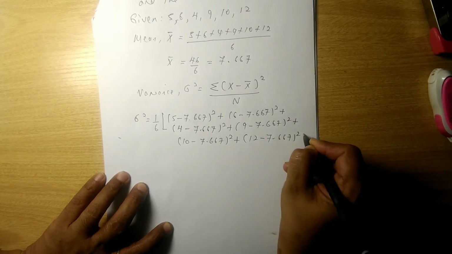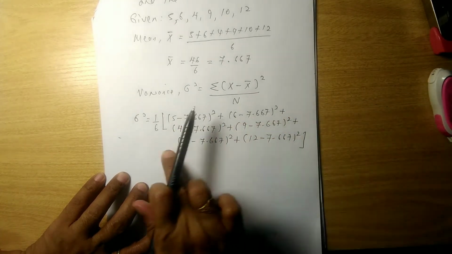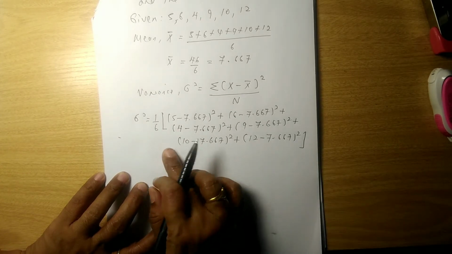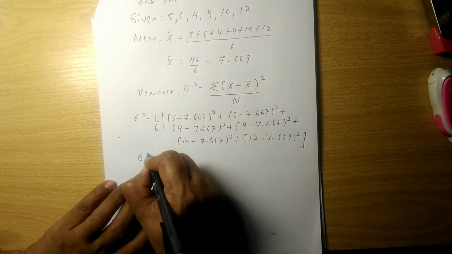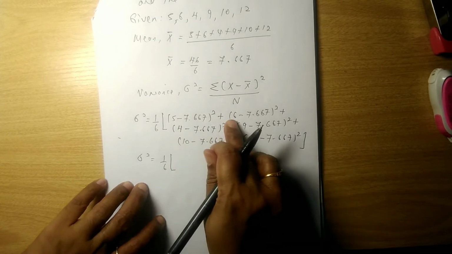Actually, it's supposed to be written horizontally. It's just that I don't have space, so I'm doing this. It's better that we calculate it one by one.